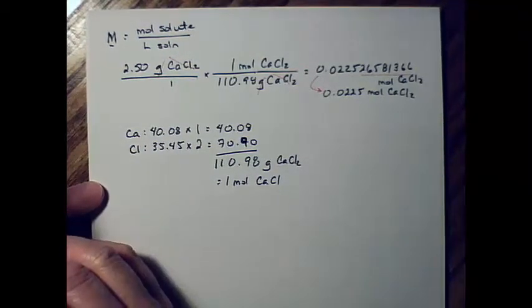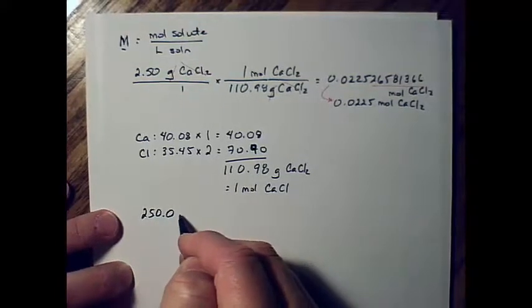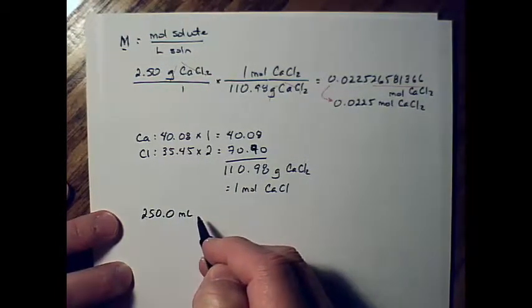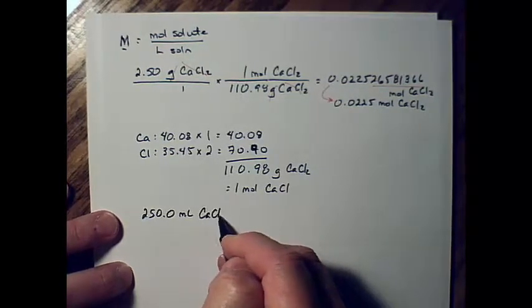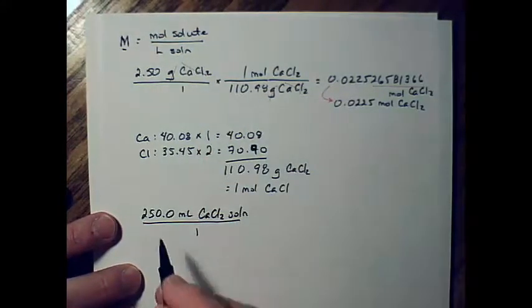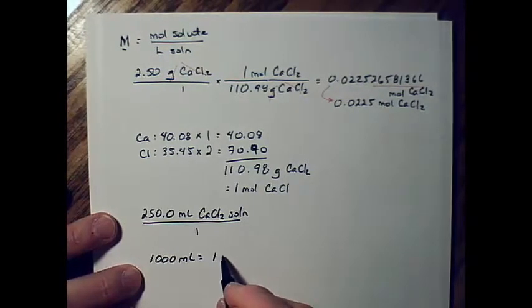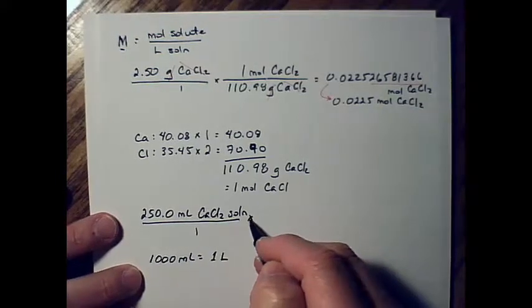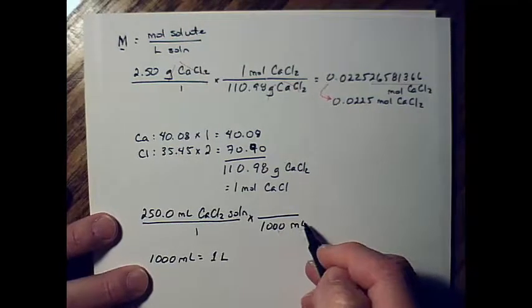Now we've got to look at the bottom part. The problem states that we have 250 milliliters of water, which we said is going to be the same volume as the volume of solution, so we're going to call this not the water but the calcium chloride solution. Put that over 1. Got to convert it into liters because we need liters of solution on the bottom. And we're going to write out that there are 1,000 milliliters in 1 liter. And we can build a conversion unit from that to things that are equal. 1,000 milliliters, 1 liter.